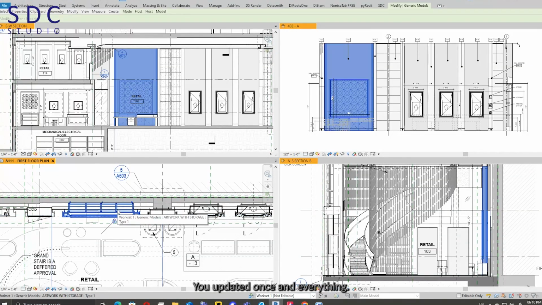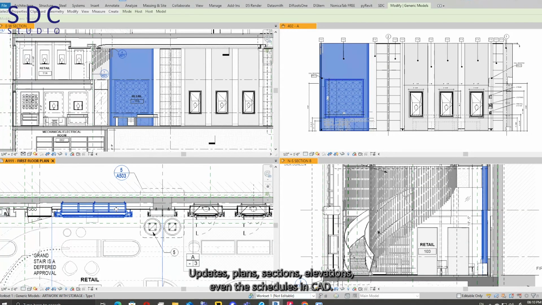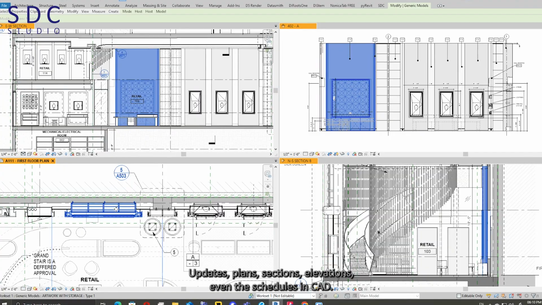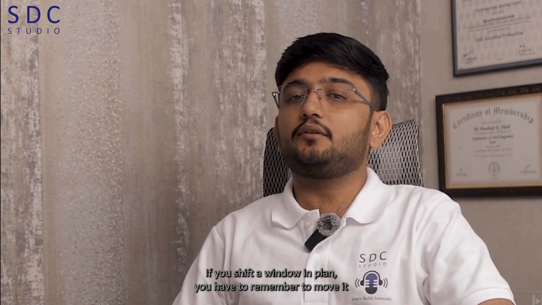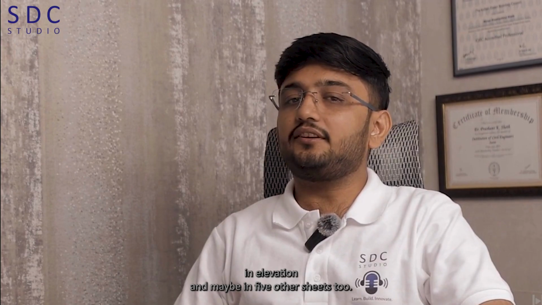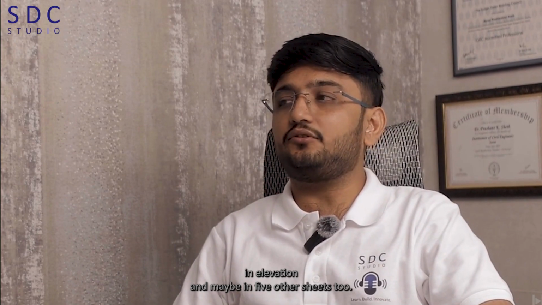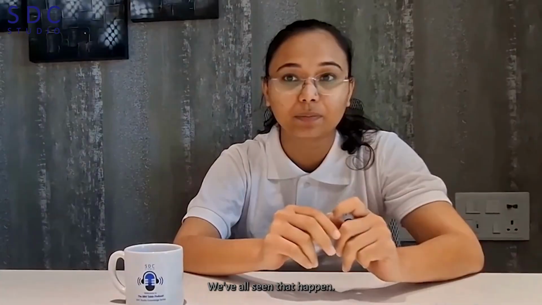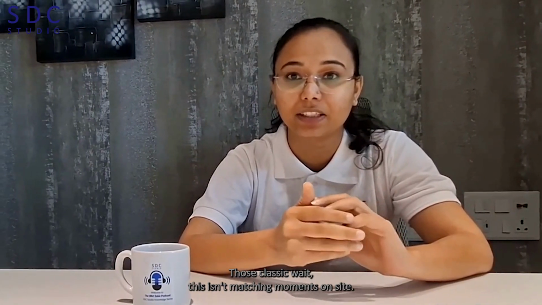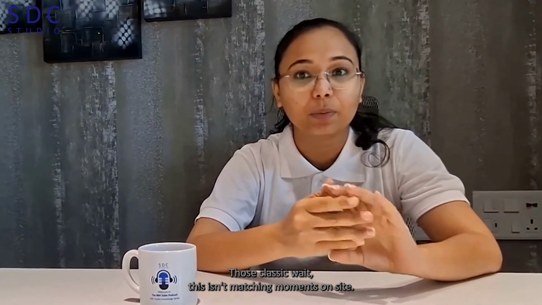Exactly. And that model becomes your one source of truth. You update it once, and everything updates: plans, sections, elevations, even the schedules. In CAD, if you shift a window in plan, you have to remember to move it in elevation and maybe in 5 other sheets too. It's easy to miss something, and that's where the errors come in. We've all seen that happen, those classic, wait, this isn't matching moments on site.